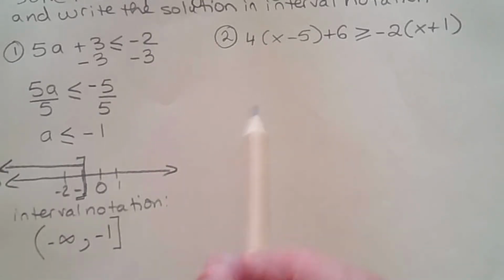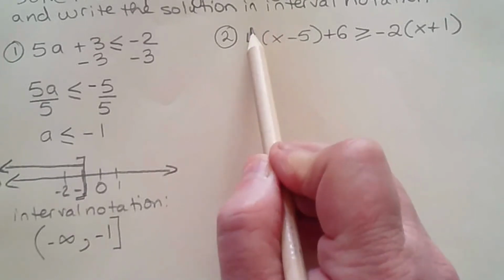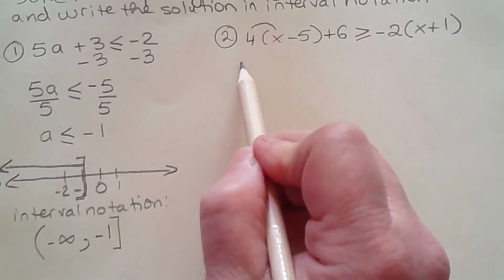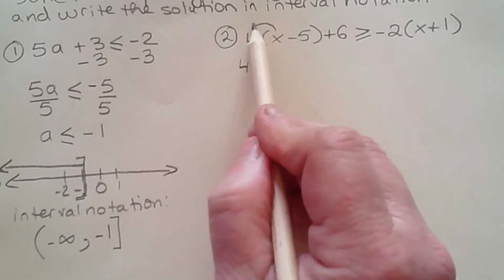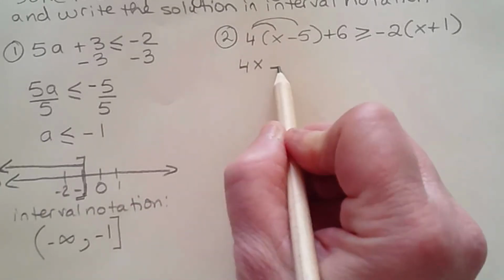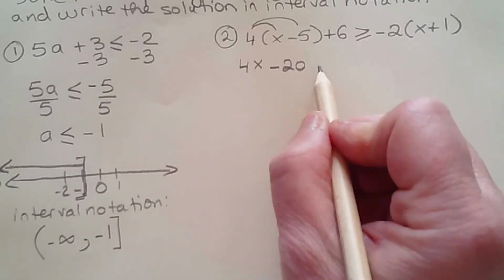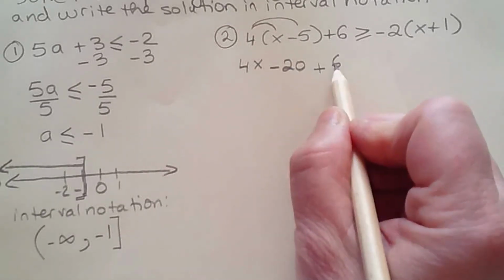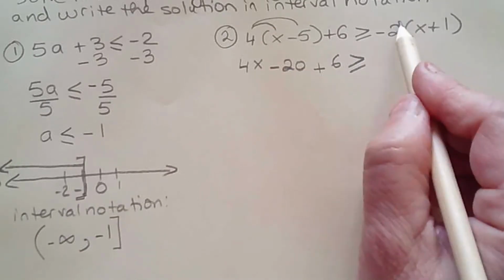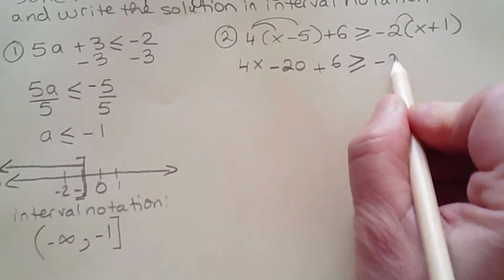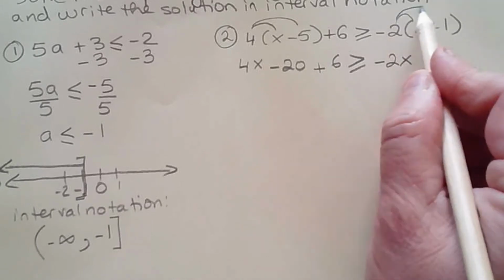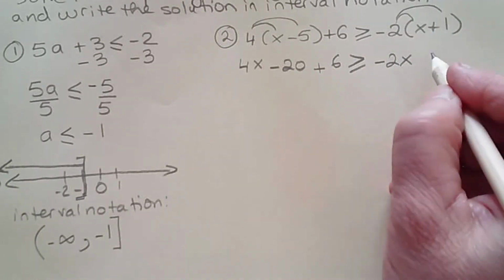Now let's go ahead and solve the other inequality. Here we have parentheses, so we're going to have to use the distributive property here. So let's go ahead and do that. We distribute: 4 times x is 4x, 4 times -5 is -20, plus 6 greater or equal to, now distribute the negative, so you get -2x, -2 times 1 is -2.